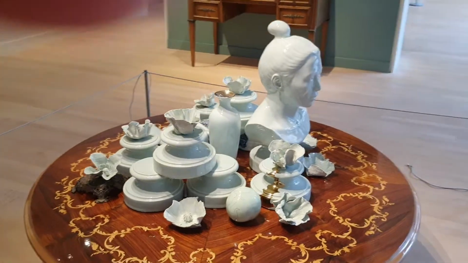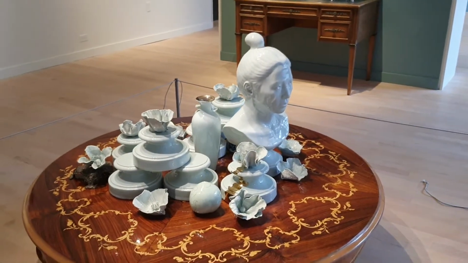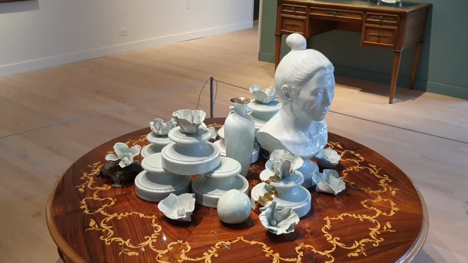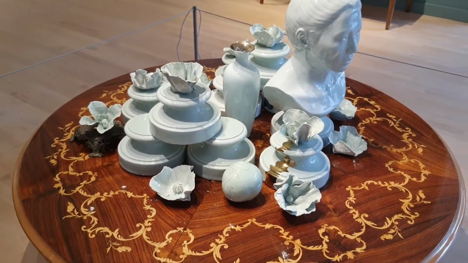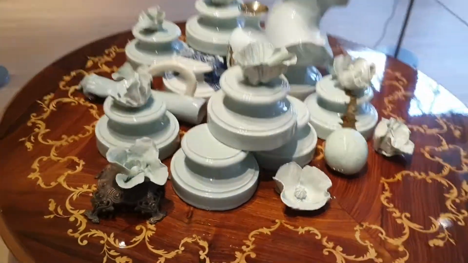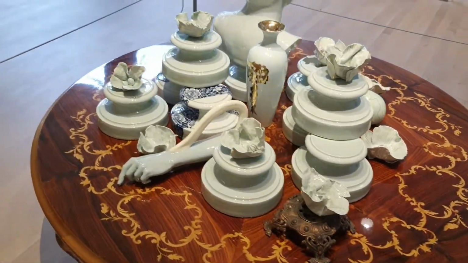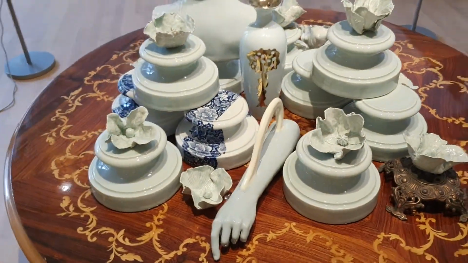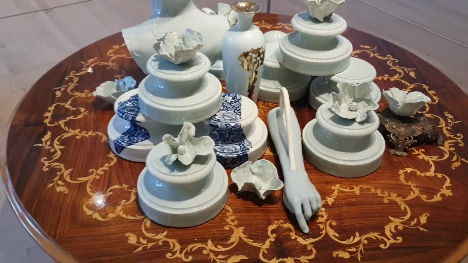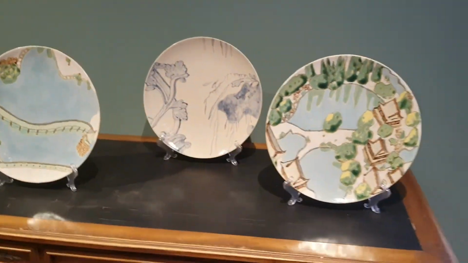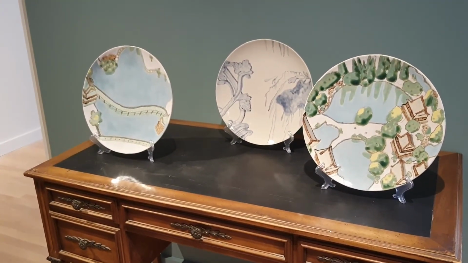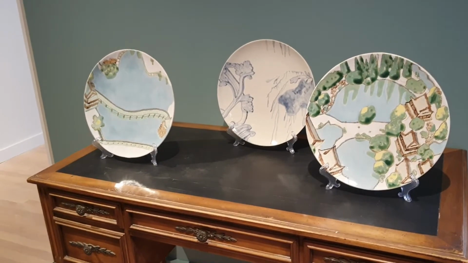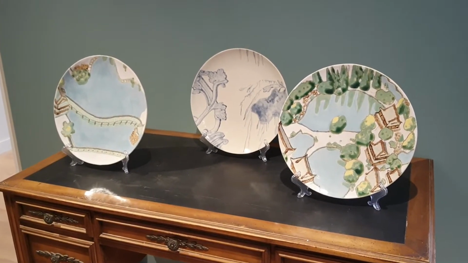These are all Celadon glazed objects with self-portraits, porcelain opium flowers, and some other elements. So these are a combination of objects I made in Jingdezhen and in Los Angeles. And here, this set of 3 plates shows garden landscape, or garden design in China. These are from Yu Garden in Shanghai.